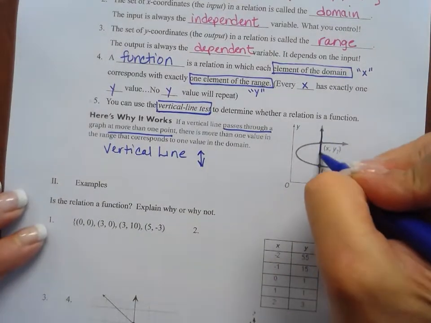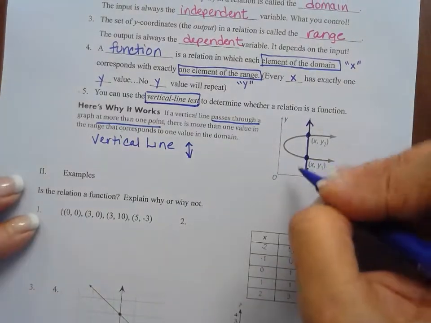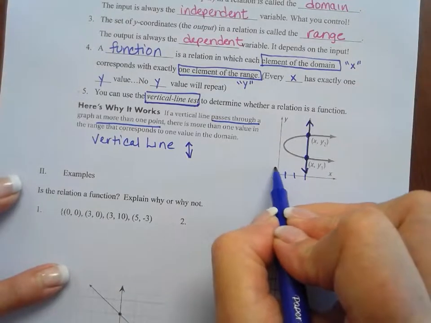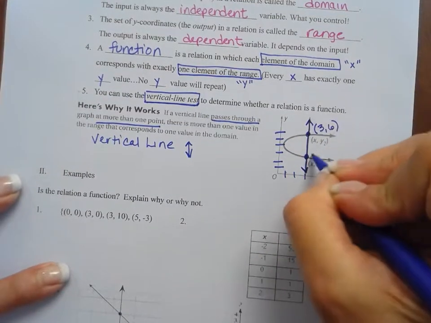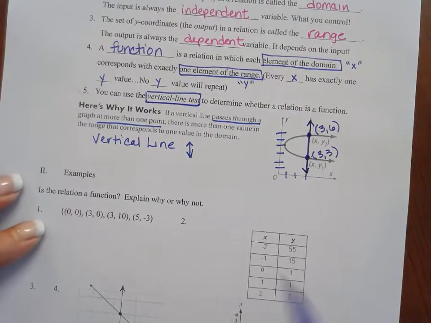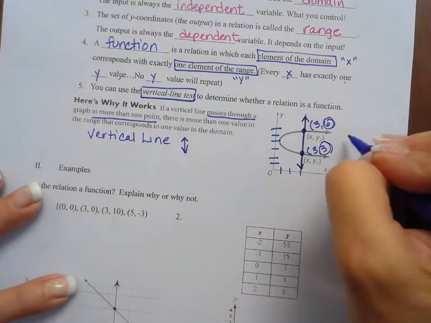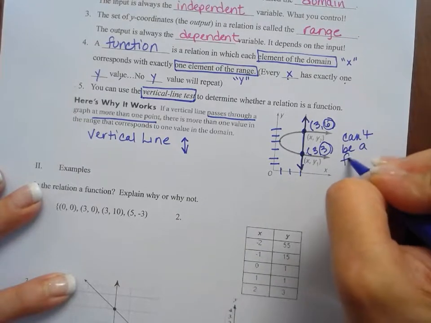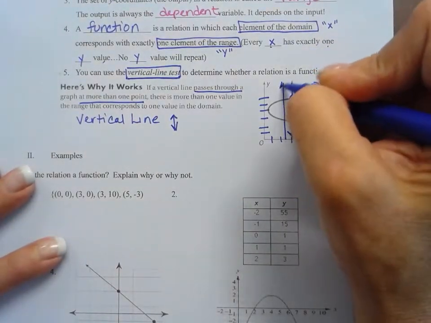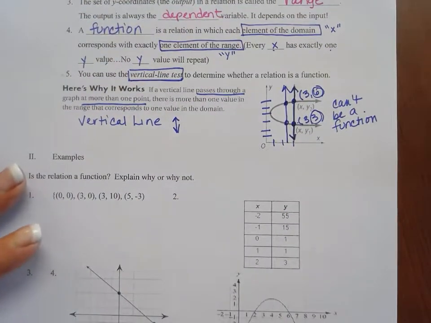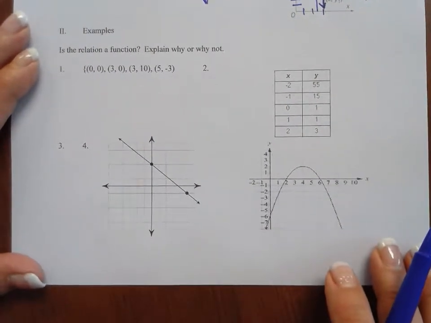Okay? So on this example, we have two specific points. And let's just say this is, let's see, 1, 2, 3, and this would be like 1, 2, 3, 4, 5, 6. So this ordered pair would be (3, 6), and this ordered pair would be (3, 3), right? Okay, so I have x has exactly one y value. I have two different y values. So therefore, it can't be a function. And so what the vertical line test does is it gives you a visual. So if I drew a line here, I got 2 points at the same place. Can't be a function. Okay? With me?